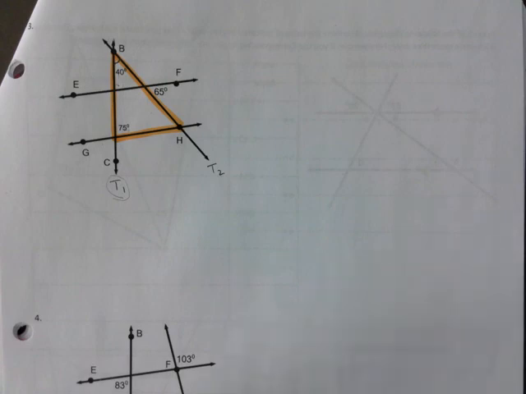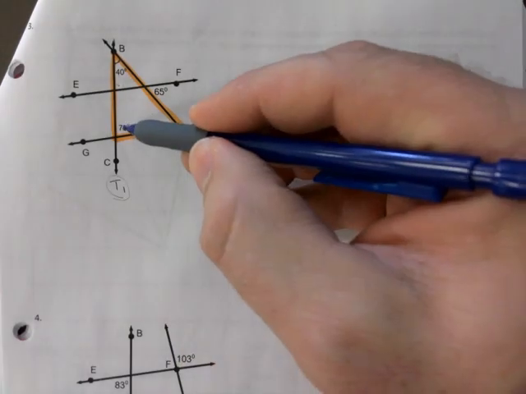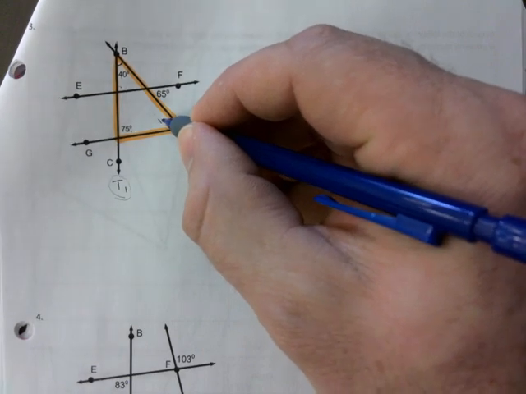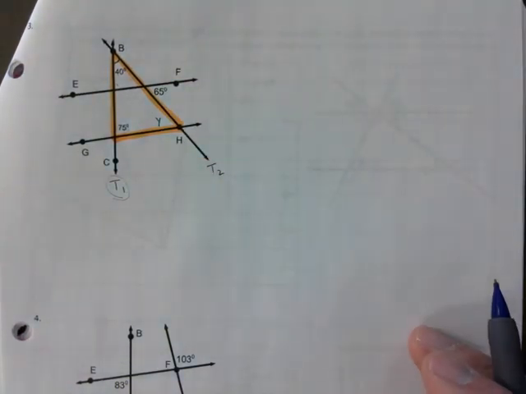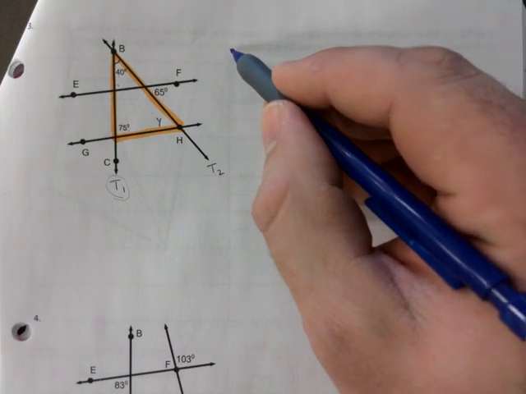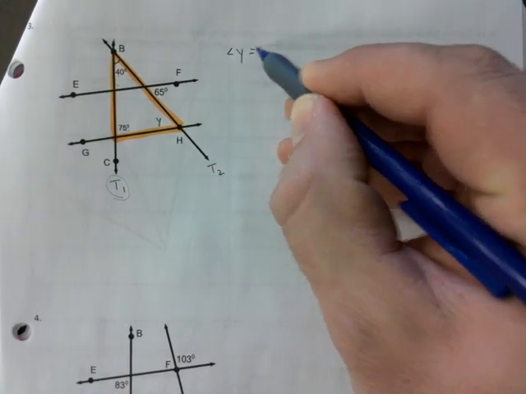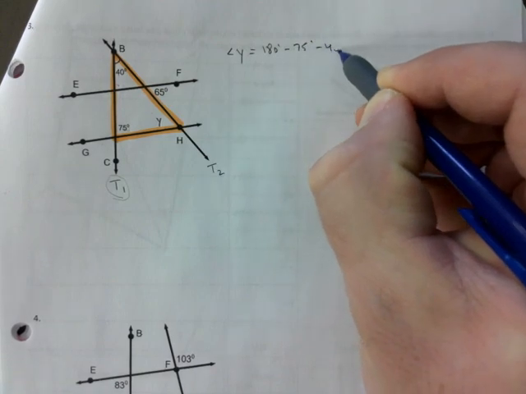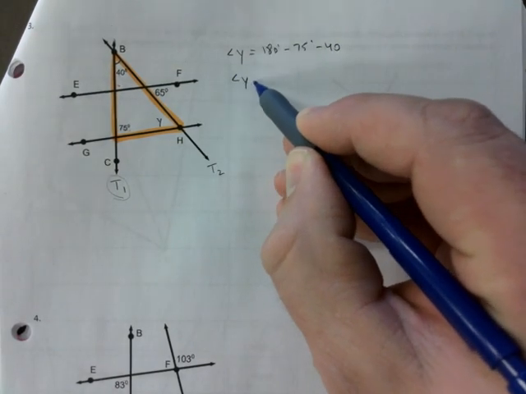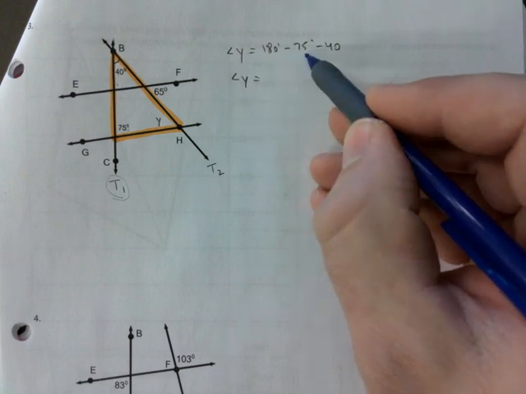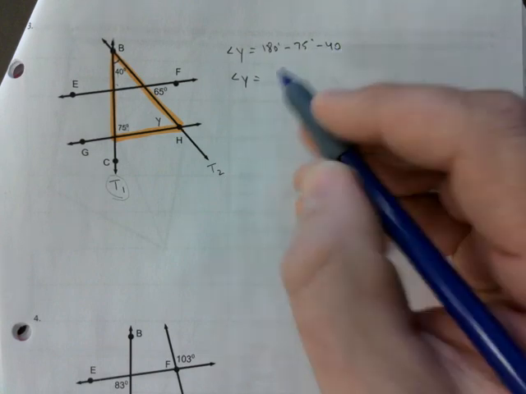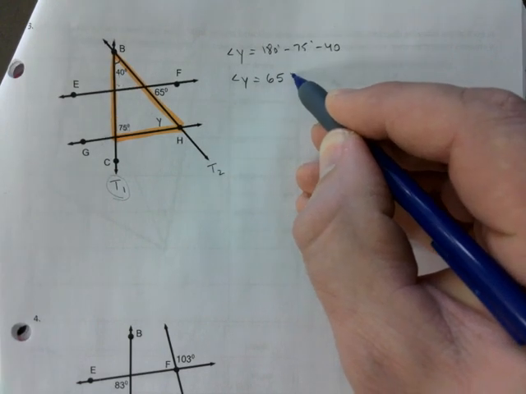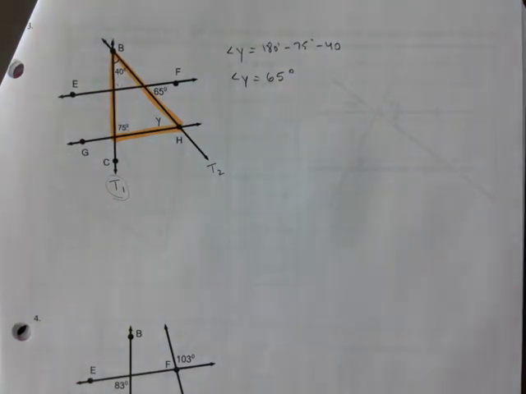You have 2 out of the 3 angles, correct? You got this one, this one. We can find this one. Let's call this Y. Okay. I'm going to find angle Y. I'm going to go 180 minus 75 minus 40. So 180 minus 75 is 105. Minus 40 is 65, right? Got 65 there.